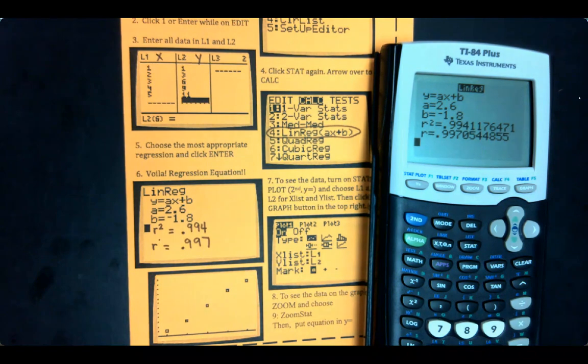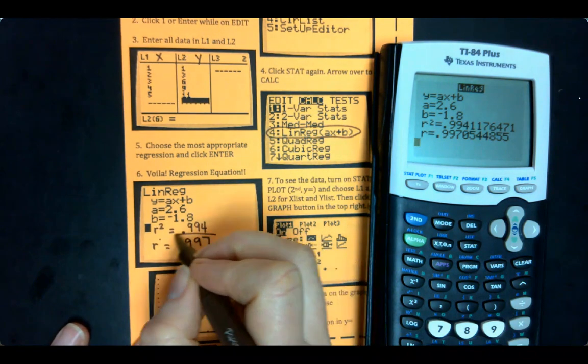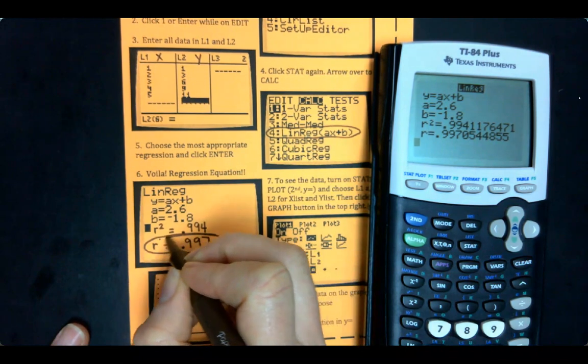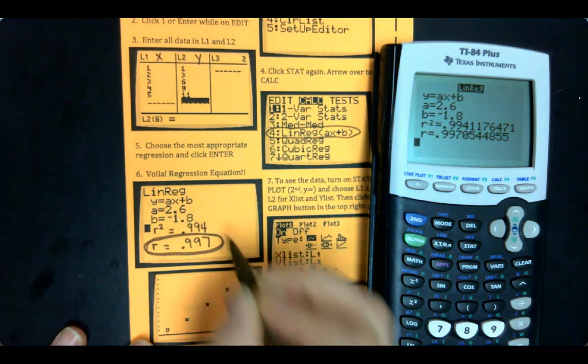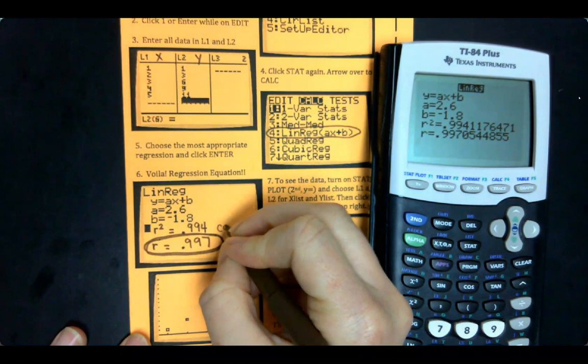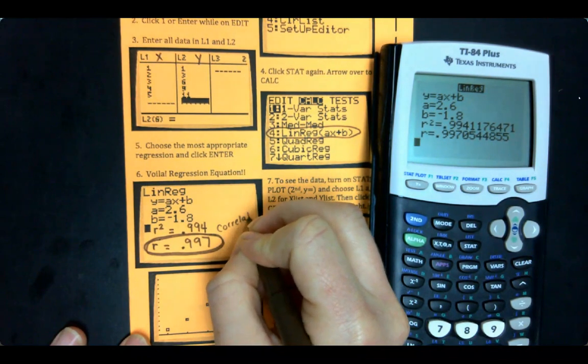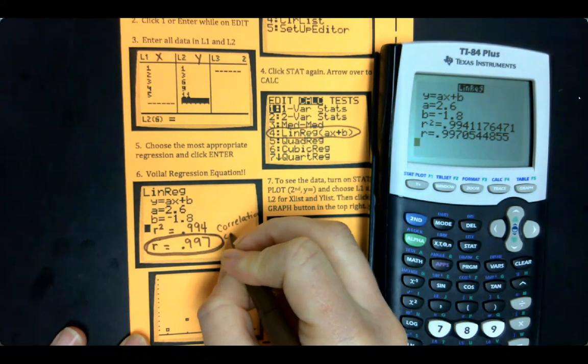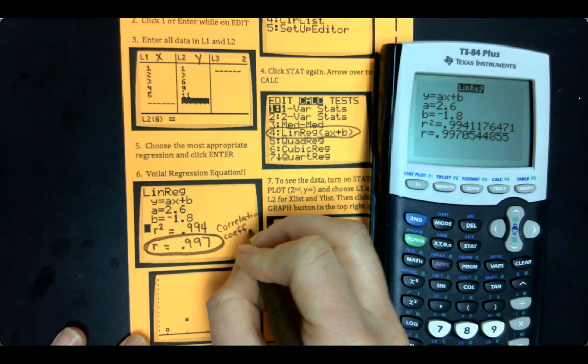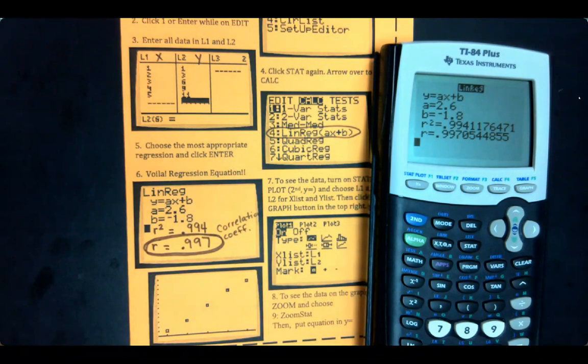The correlation coefficient is R. It's not R squared. This is your correlation coefficient. You'll be asked that on a test. What is the correlation coefficient for this set of numbers or data points? You don't have to do the work. The calculator will do it for you. You just have to make sure you turn on stat diagnostics.